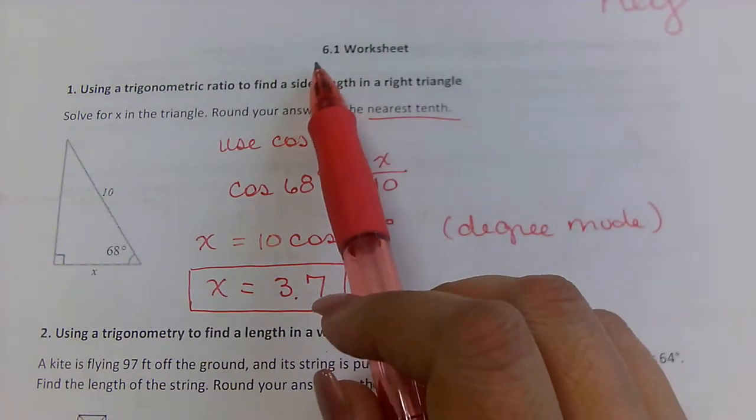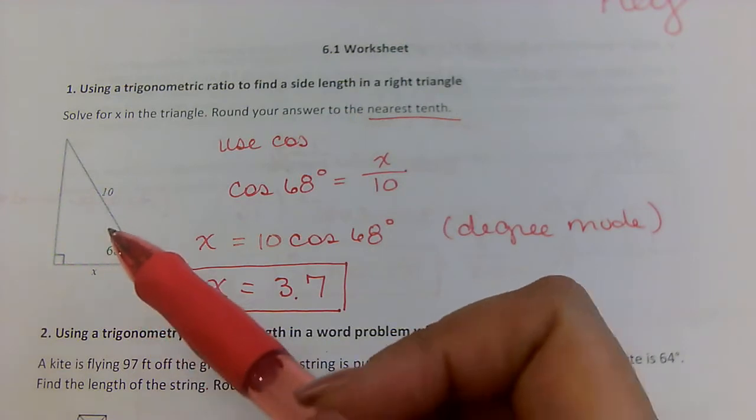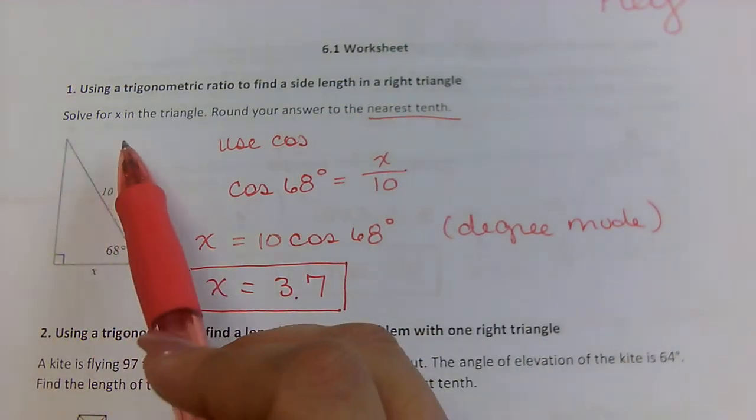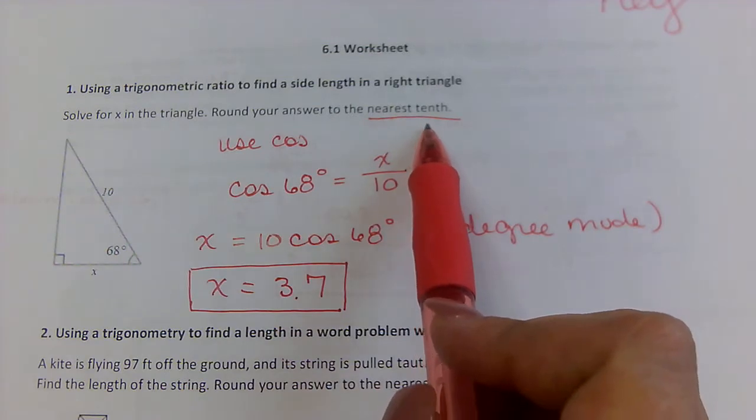Okay, in this video we're going to cover the 6.1 worksheet. In number 1, we're asked to solve for x in the triangle and round to the nearest tenth.